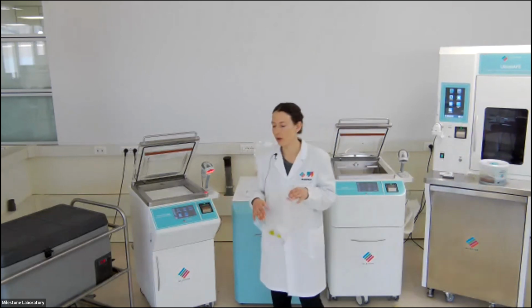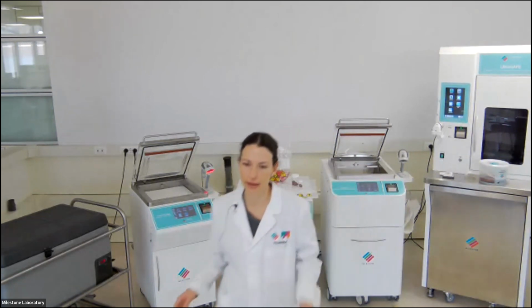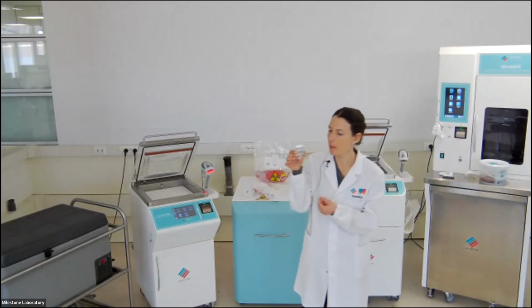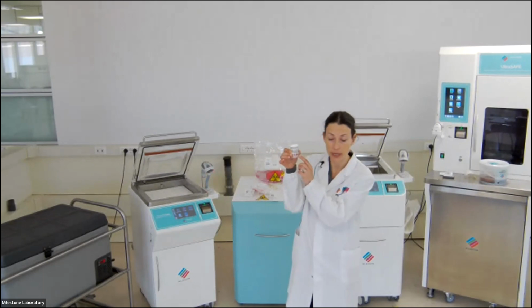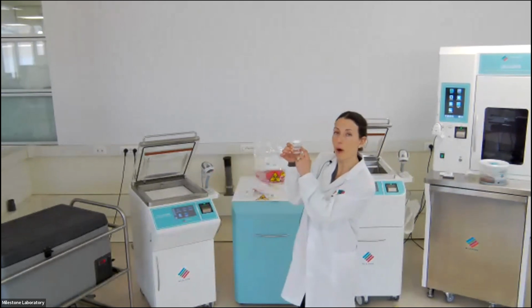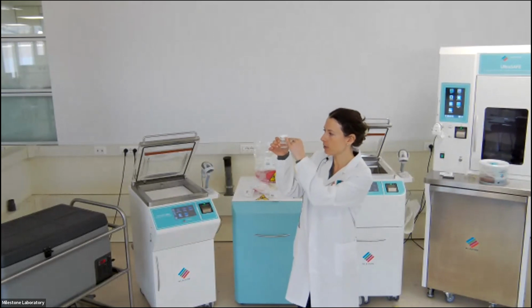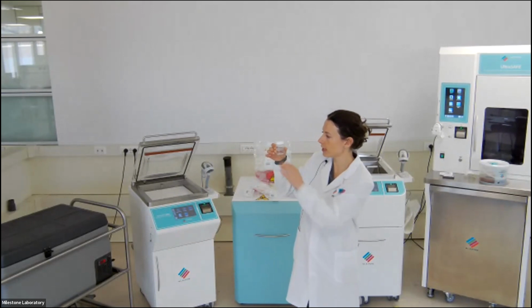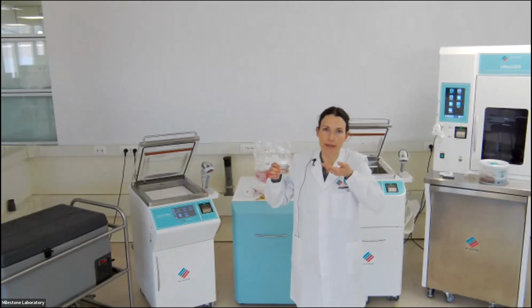Considering that Milestone always thinks of the safety of the operator, we have developed FormSafe. FormSafe is a pre-filled container of formalin with on the top a hydrocarbon layer. This hydrocarbon, even if you squash the container, will always stay on the top and prevent the formalin fumes.